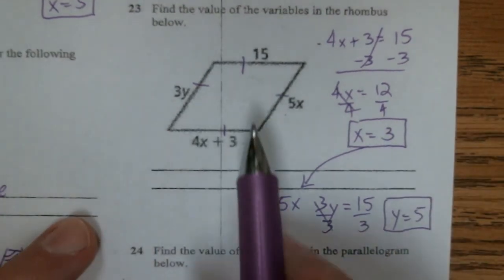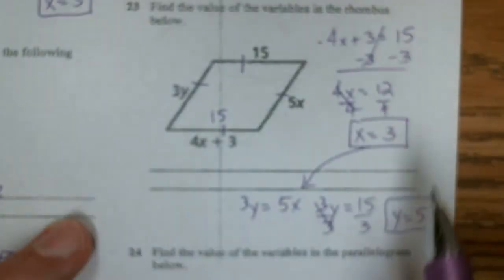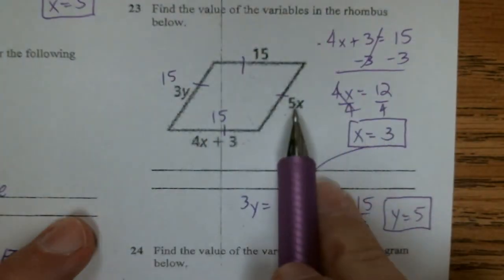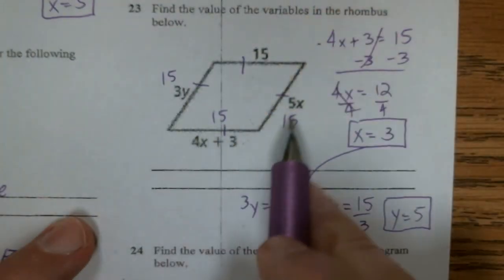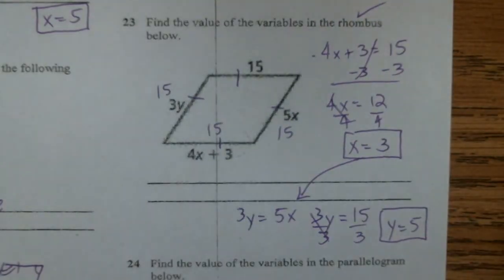All right, let's check it. This side is 15. 4 times 3 is 12. 12 plus 3 is also 15. That checks. Y is 5. So 3 times 5 is 15. X is 3. 5 times 3 is also 15. Yep, all 4 sides are 15. So yes, that's a rhombus.